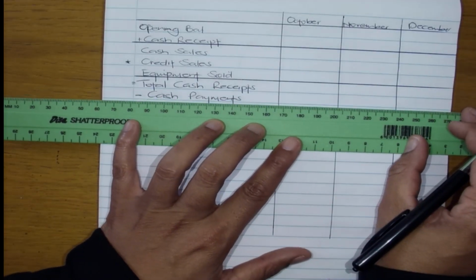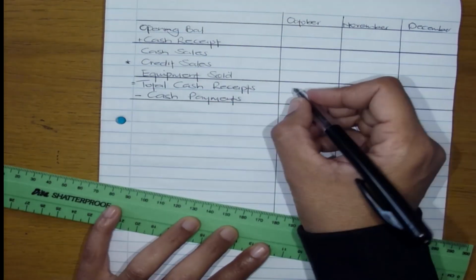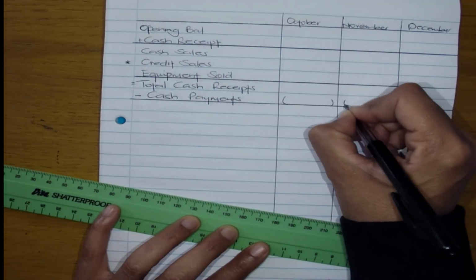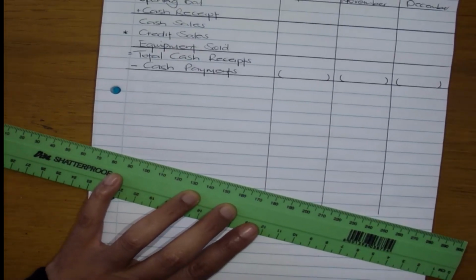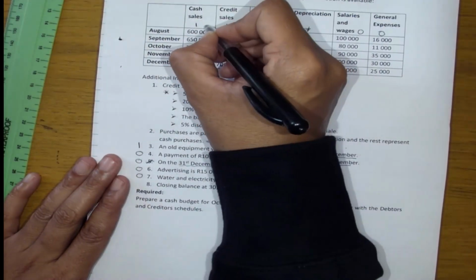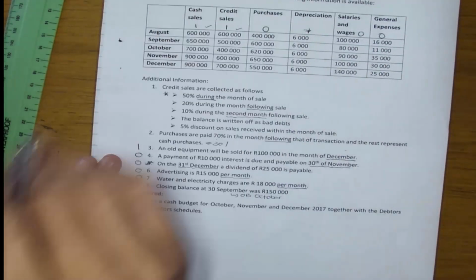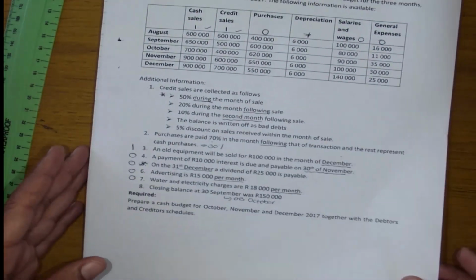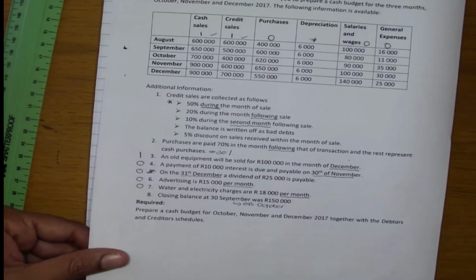With cash payments, I immediately put a bracket in every column, because I need to know I must deduct the amount. Okay, then I go to my question. I've accounted for cash sales, right? I've accounted for credit sales. This is now with my description. Then I must have purchases. Now remember, purchases is cash purchases and credit purchases.